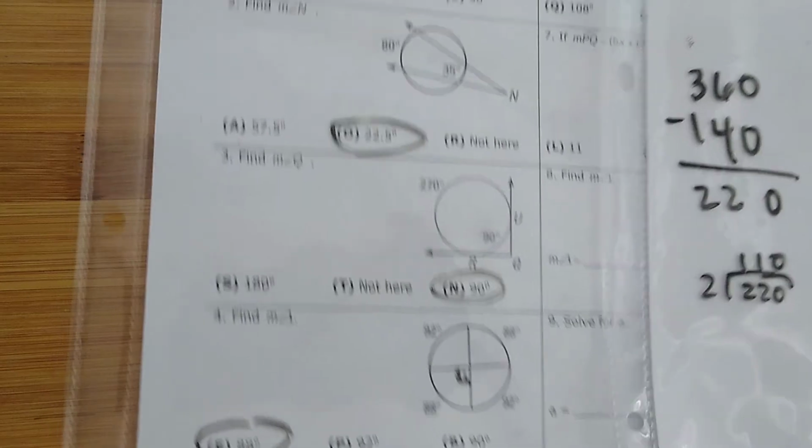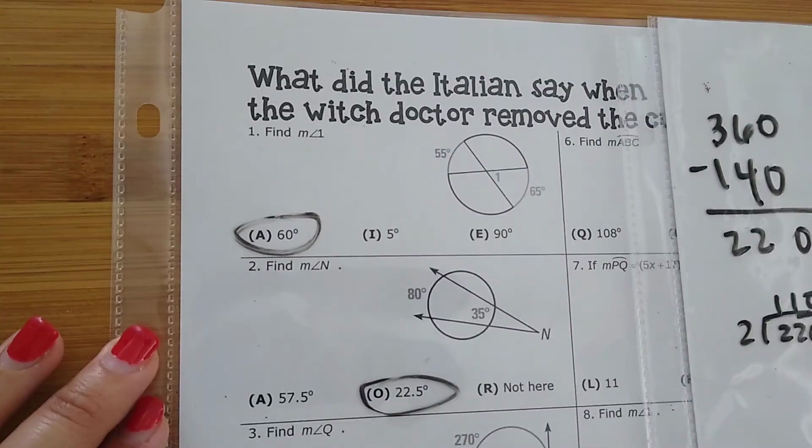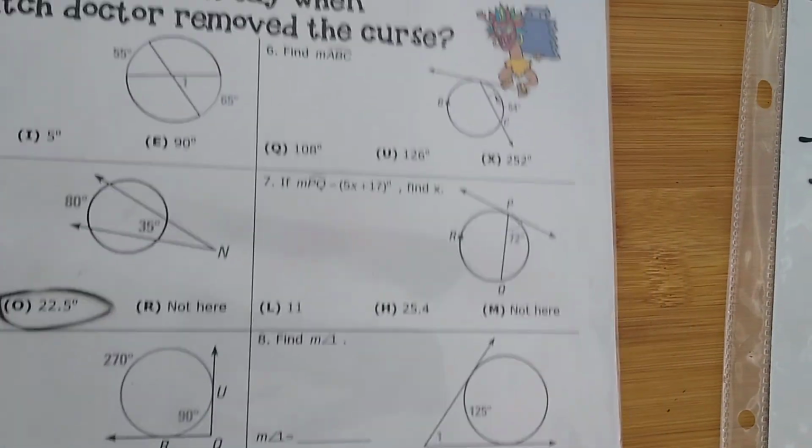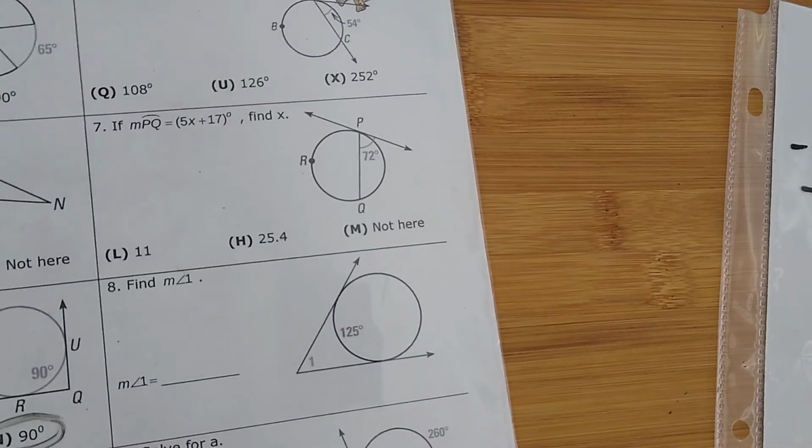Okay, so this is the very first 5 problems on the left-hand side. I'm going to go ahead and do another video on solving the other sides. Okay?